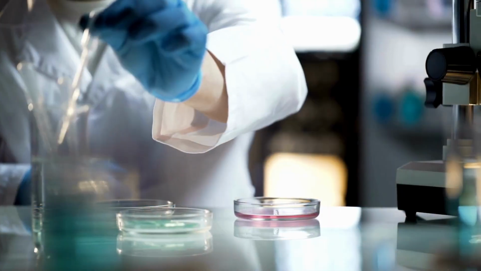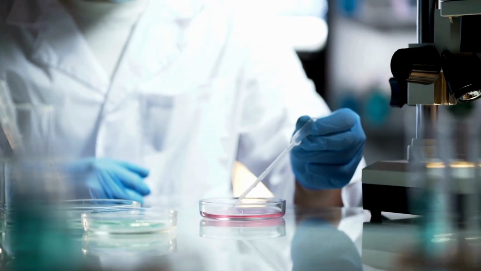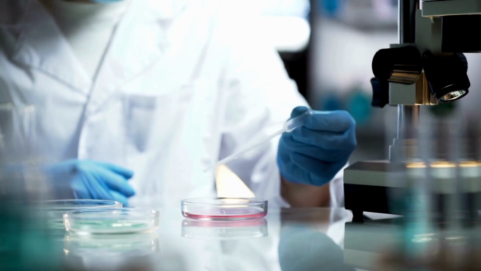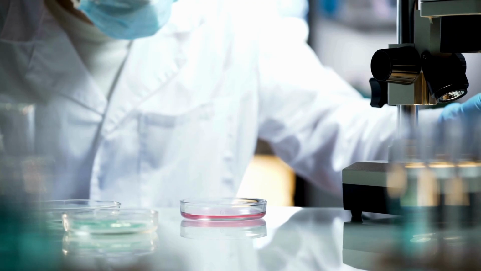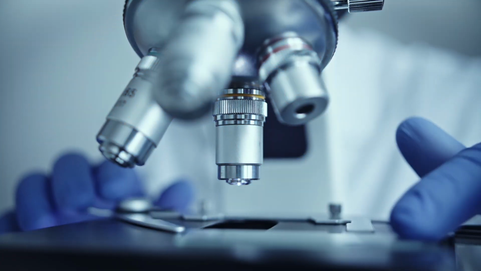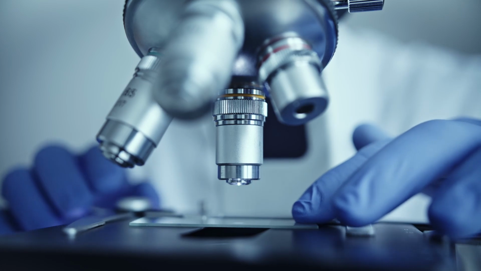Random mutagenesis is the most common classical method. It involves exposing microbial population to mutagens such as UV light, chemical agents, and so on. After mutagenesis, a large number of mutant colonies are screened to identify those with the desired trait.